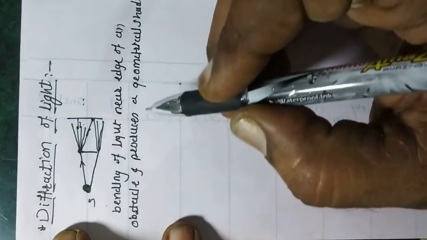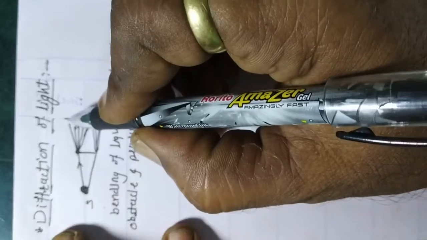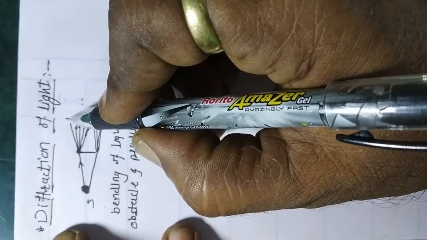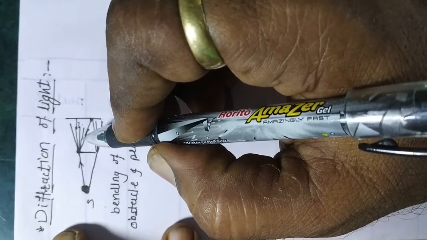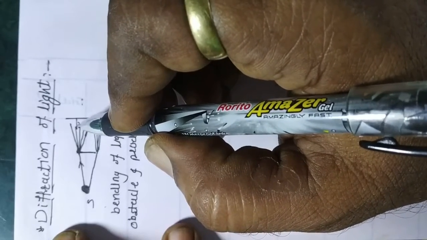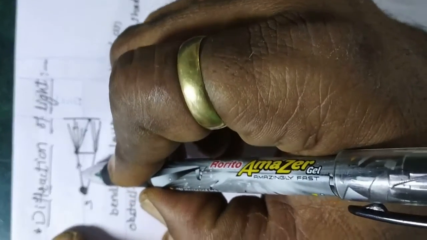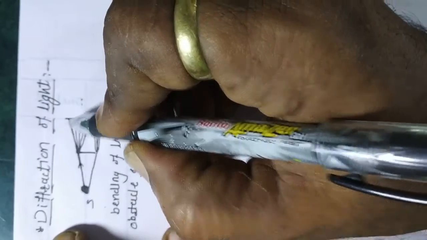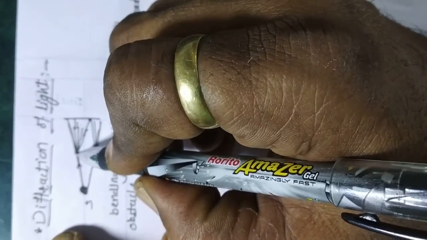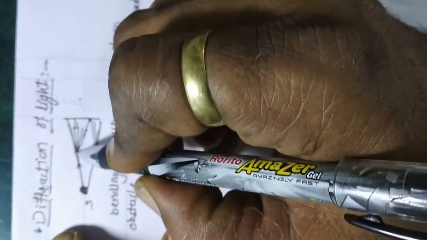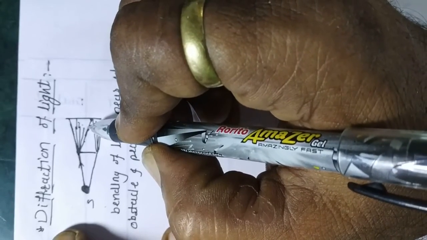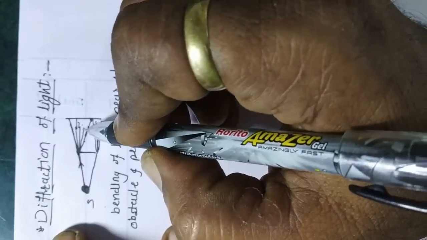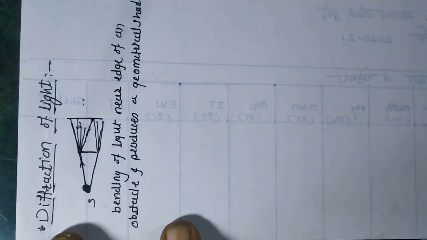Light actually travels along a straight line only. Light actually does not bend around the edge of an obstacle but produces a shadow due to emission of secondary waves. At the edge of the obstacle, secondary waves are produced, and these secondary waves produce a geometrical shadow. This phenomenon is called diffraction of light.